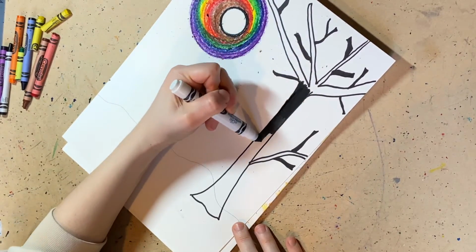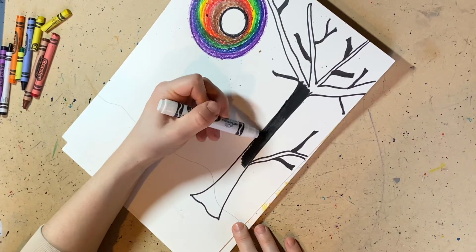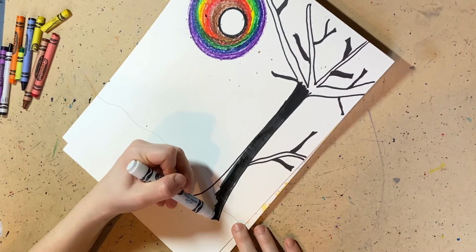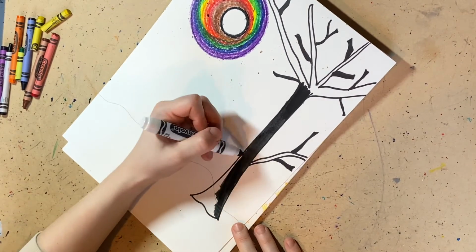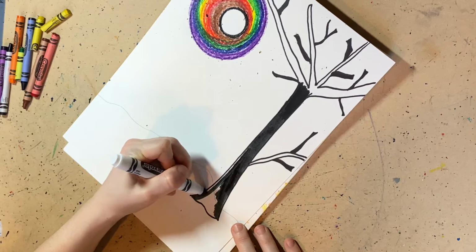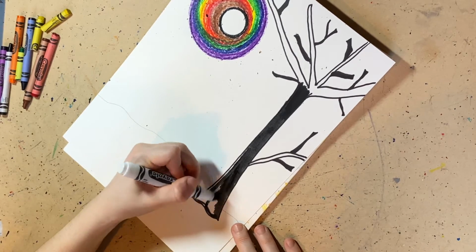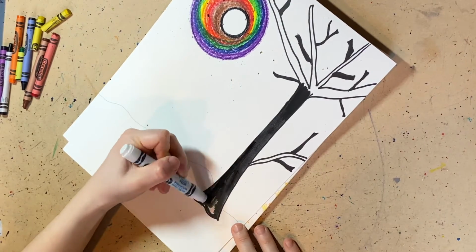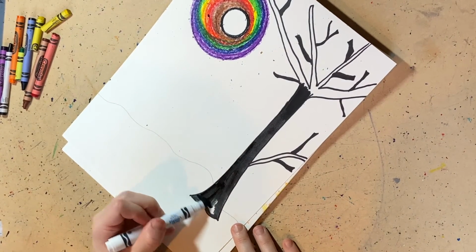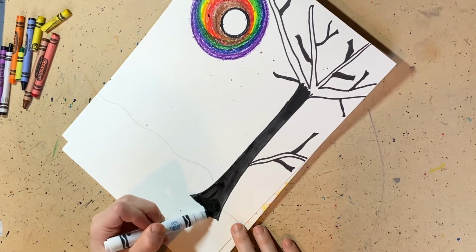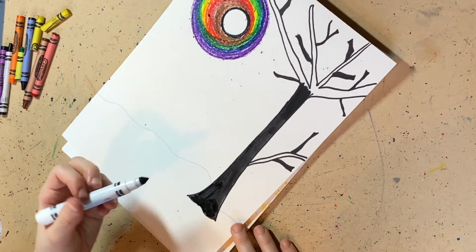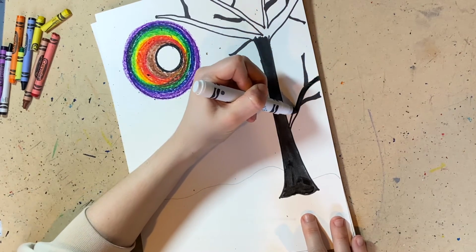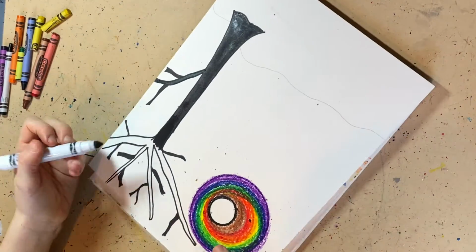As you notice, my marker is a lighter shade than the Sharpie, and that's fine because you know what? Now it's giving me different values. So now that I'm coloring the rest of the tree with a lighter shade of black, it looks more like dark gray compared to the Sharpie. So that is the different value, which is absolutely fine with me.